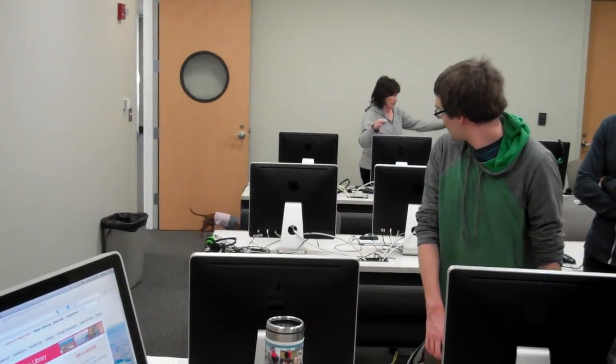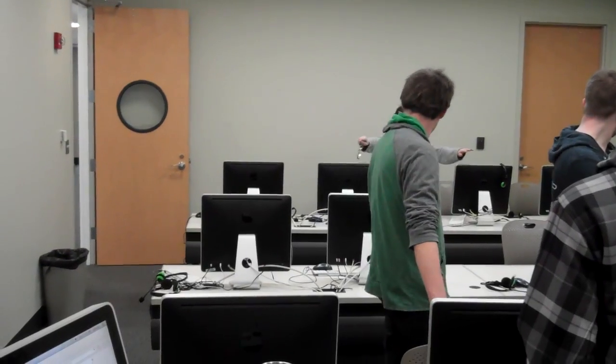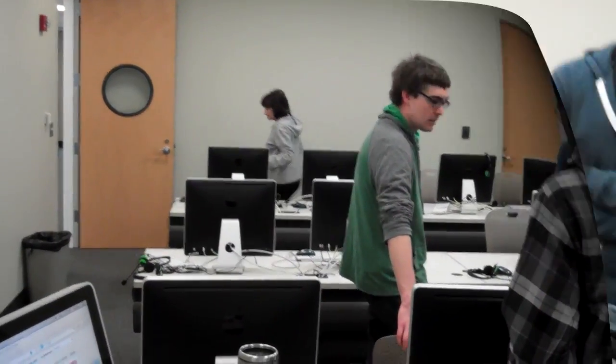I'm being honest with you. These three are pretty good. This row is probably the best, all 4 Macs that work. That's your problem, the ones that I don't know. I do not know.